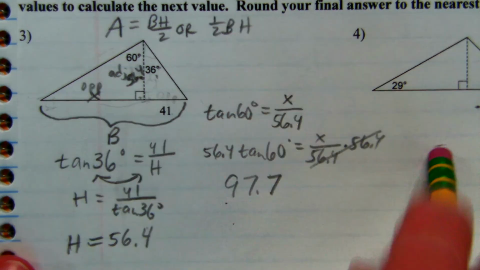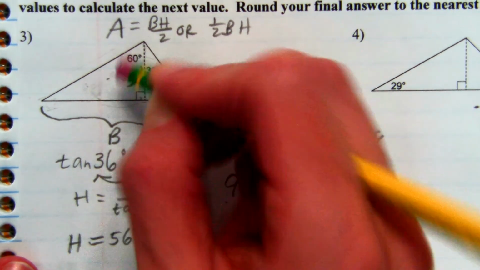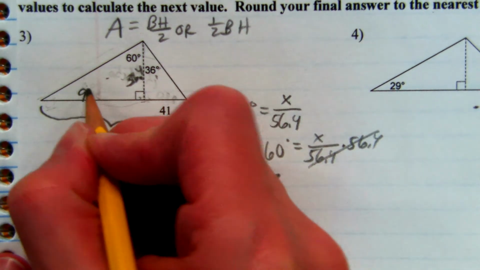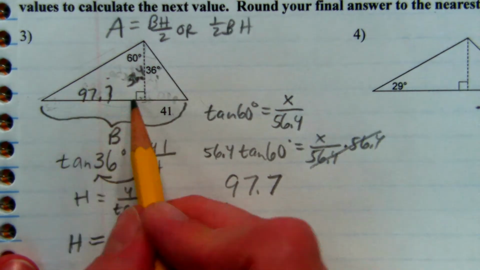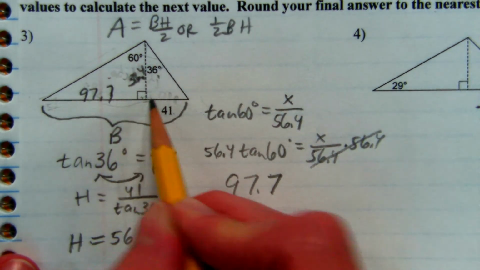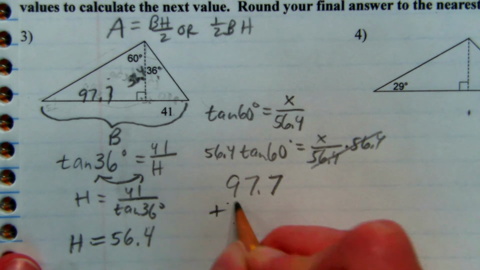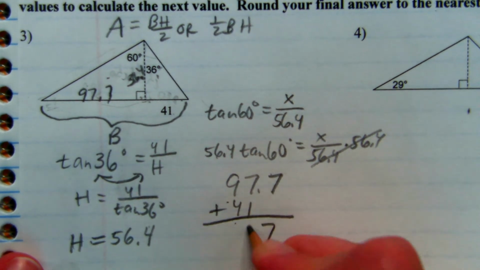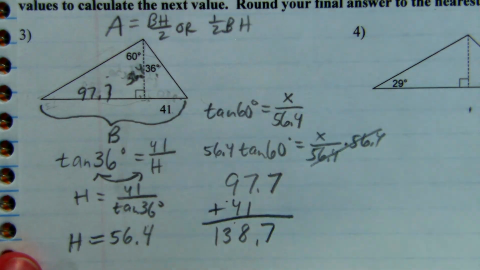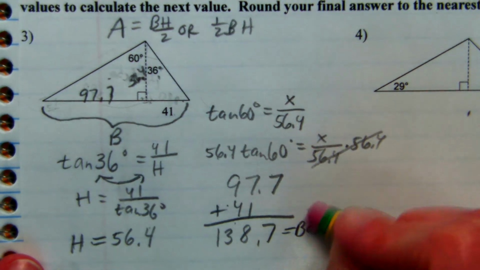Okay, so if I put that on the picture, take that little x off that we were working with. Now I know that this little piece right here is 97.7. So that's not my base, that's part of my base, and the other part is 41. So I'm going to have to add that to 41 to actually get the base. So it'd be 138.7 is the base of my triangle, the B. I'll just call it B.